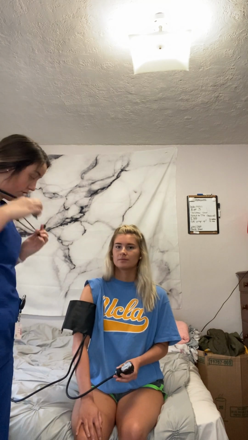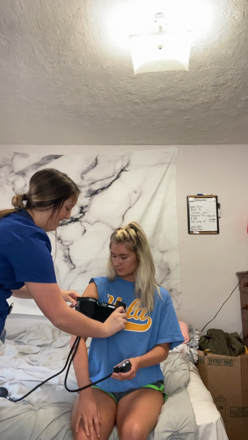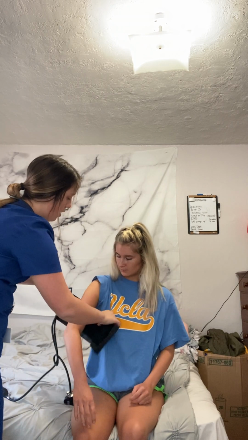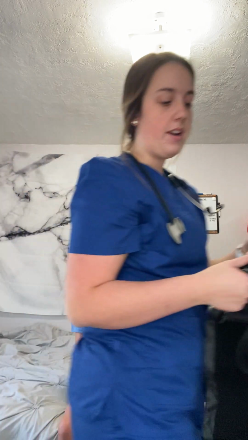Okay, so I'll take this off of me. Her blood pressure was 116/74. So that's in the normal parameters of 120 to 90 for systolic and 80 to 60 for diastolic. So she does have normal blood pressure. Some contraindications of blood pressure could be an IV, a fistula, or a mastectomy. So we're gonna move on to her head.